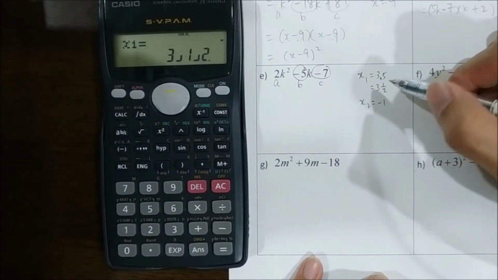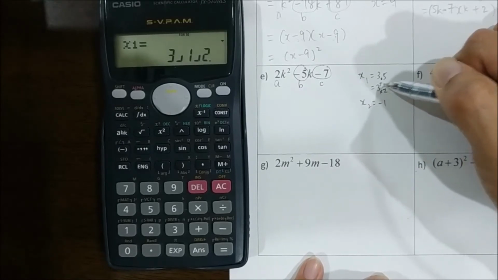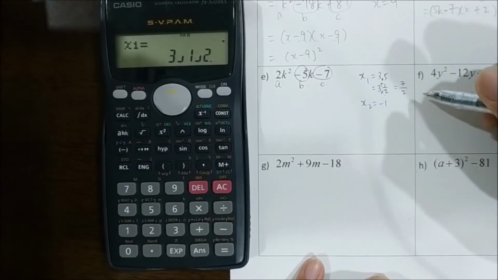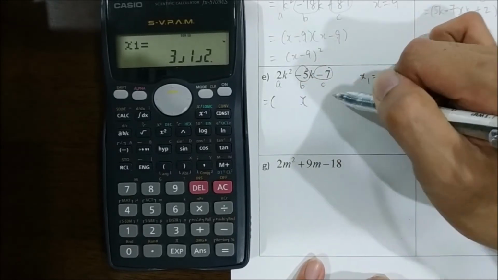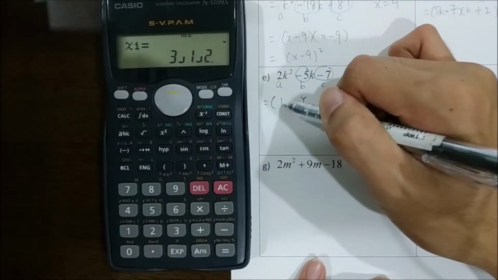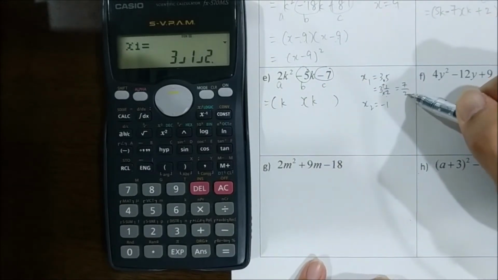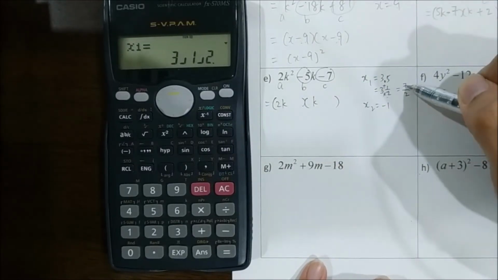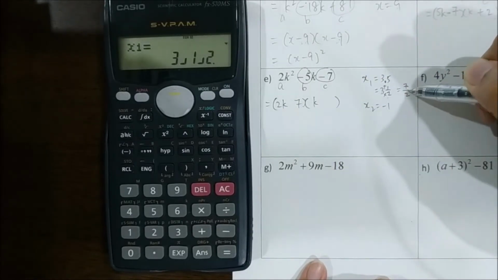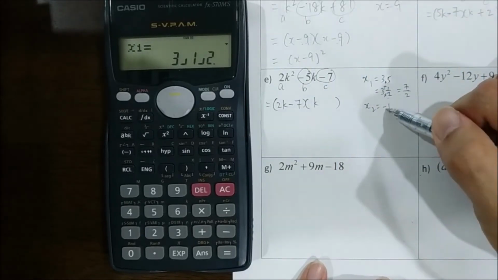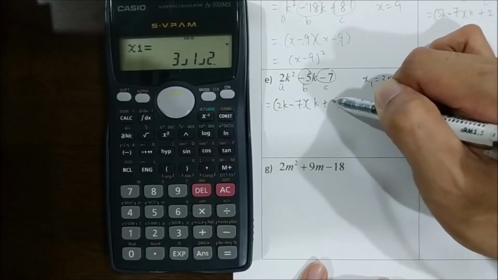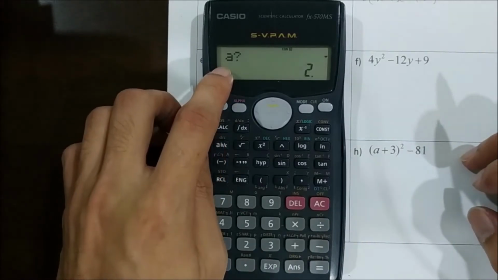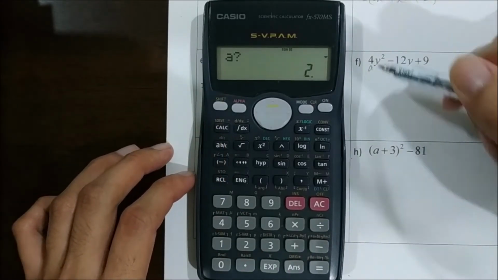Change this to an improper fraction by multiplying this number, and plus: 2 times 3 is 6, plus 1 equals 7 over 2. Then we draw our brackets. K here, we just write the k. Denominator in front of k. Numerator here. Positive, negative. Negative 1, enter here becomes positive 1. Reset this. Press until you get the a here. So the a value will be 4.